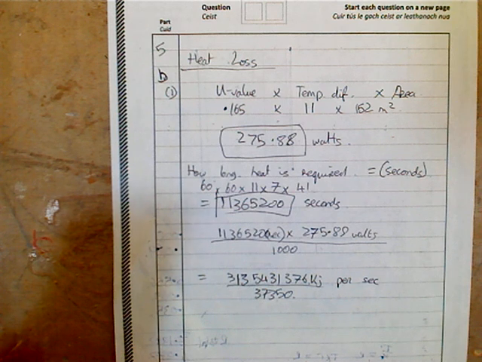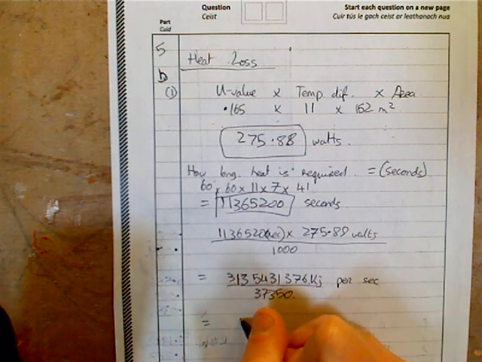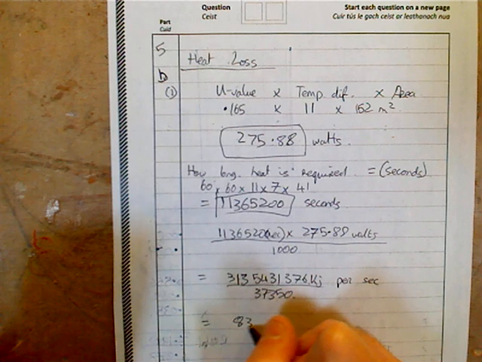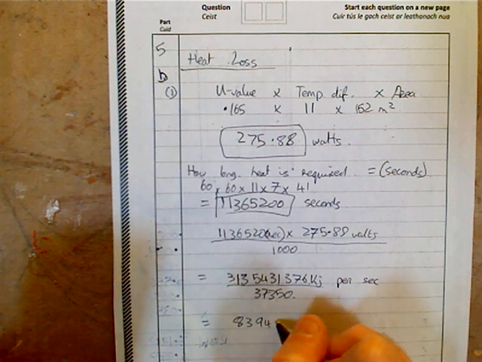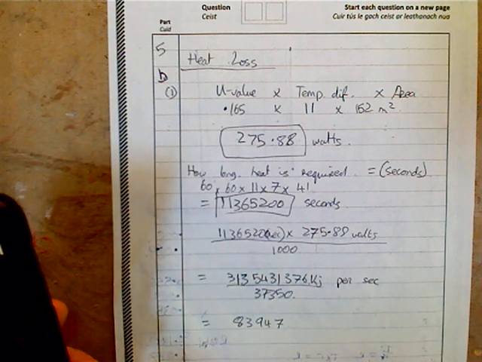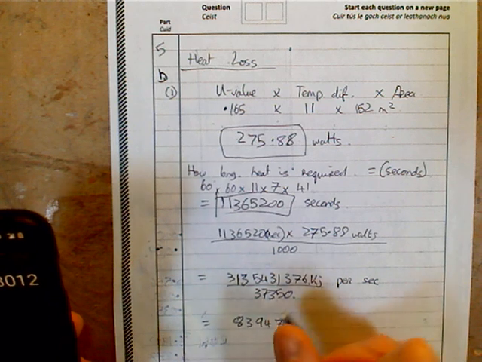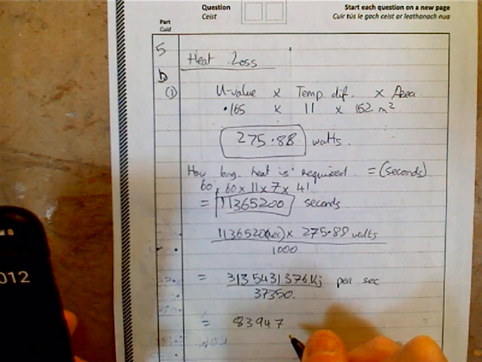37350 equals 83947, is it? Let me try that one more time. So we go 313543136 divided by 37350 equals 83947. No, we're doing that right now.